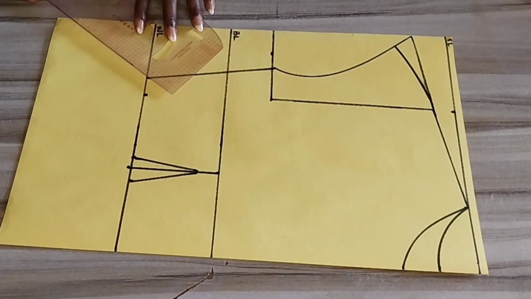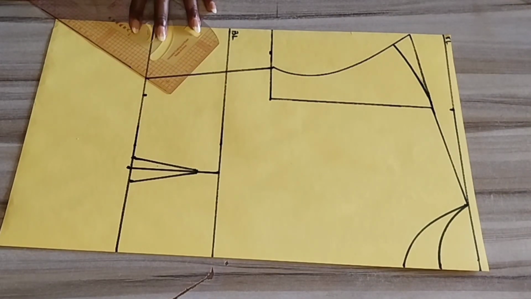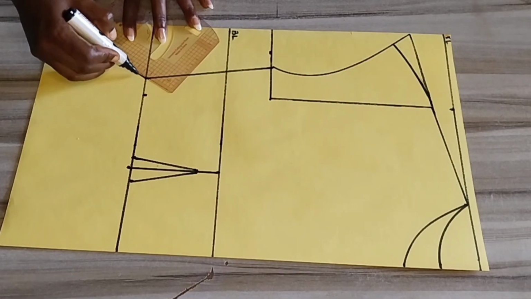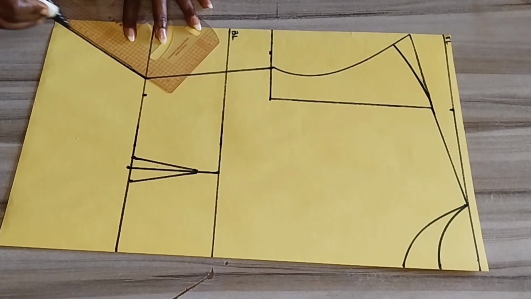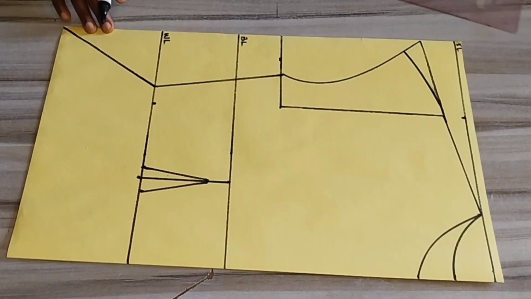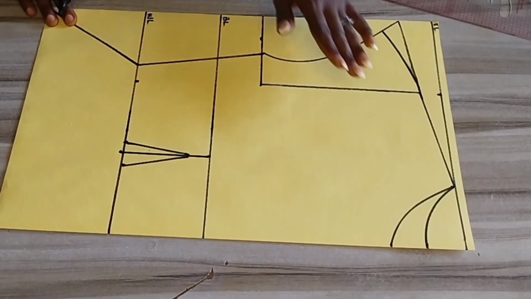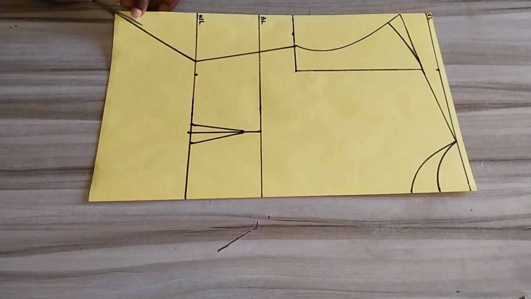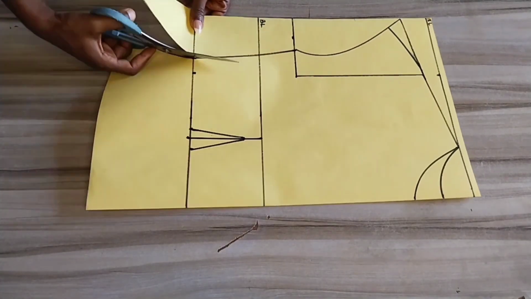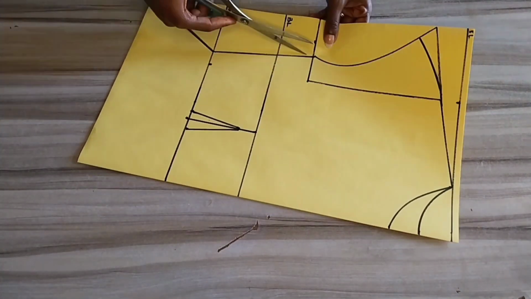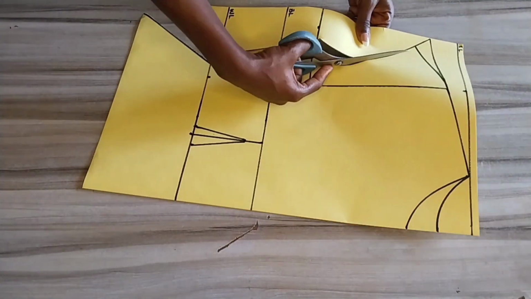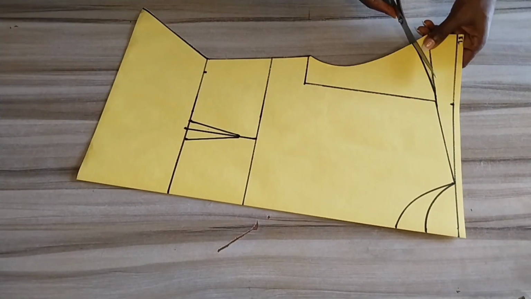Okay, so next on my waist point, I am going to be connecting it all the way to the border of this paper, as you can see me do right now using my straight rule. So basically we are done with the drafting of our pattern. I'll go ahead now to trim this out, and then we'll be transferring our measurements on our fabric.